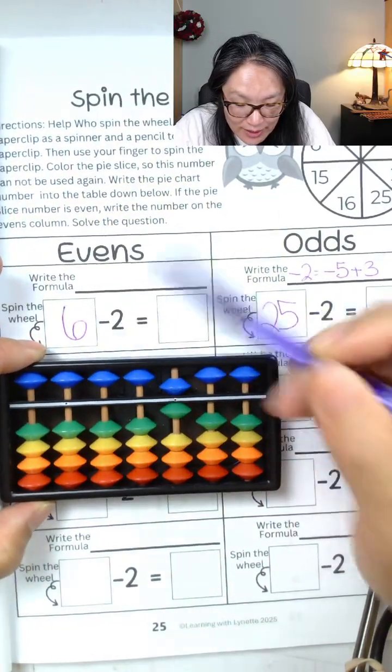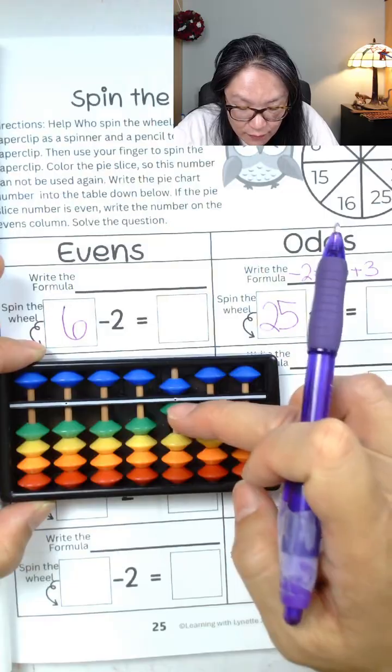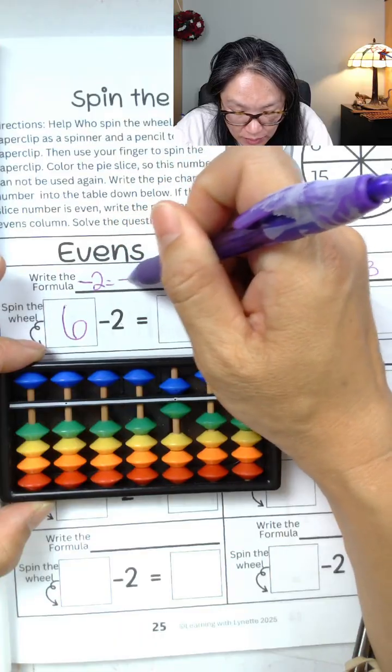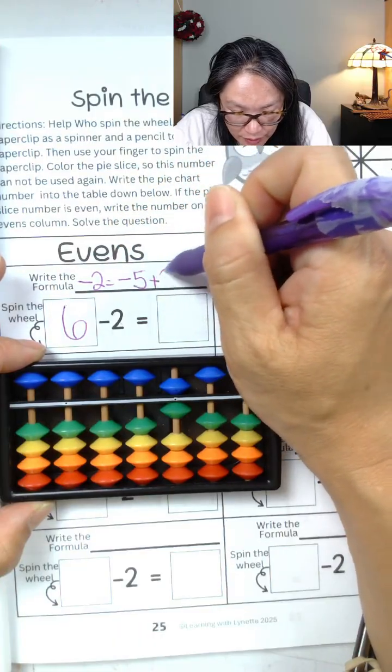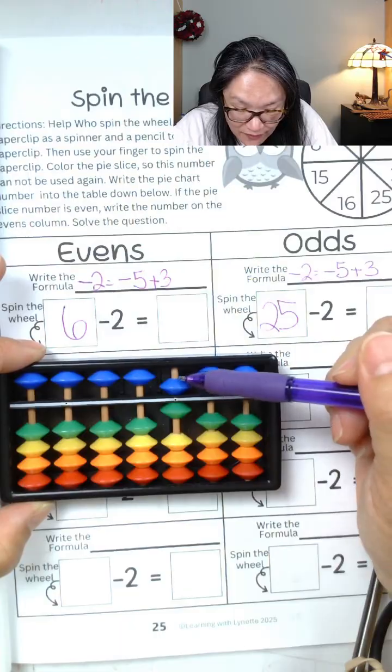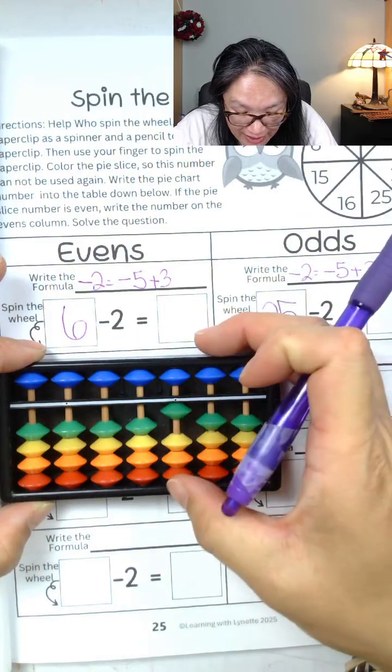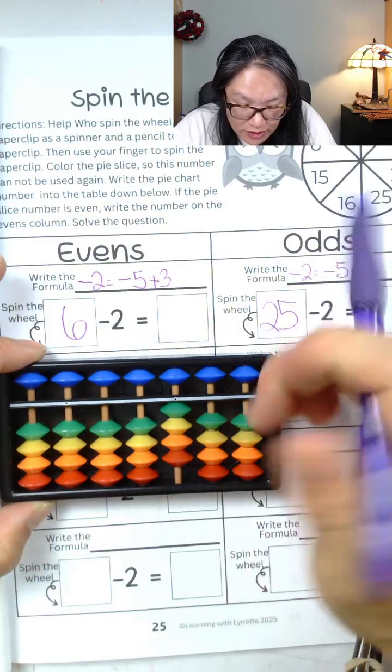So what I'm going to do, minus the 2. Take away the 2. There's not enough beads to take away the 2. What do I do? Minus the 2 is equal to minus the 5 plus the 3. We're going to utilize this 5. We're going to take it away, but that's too much. So what are we going to do? We're going to add the 3. So my final answer is 4.